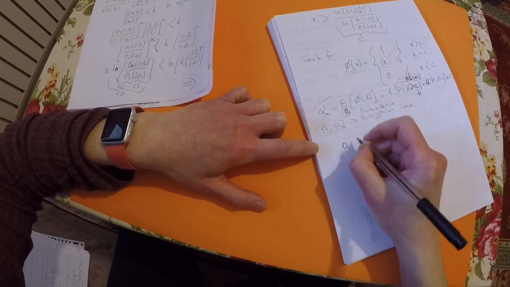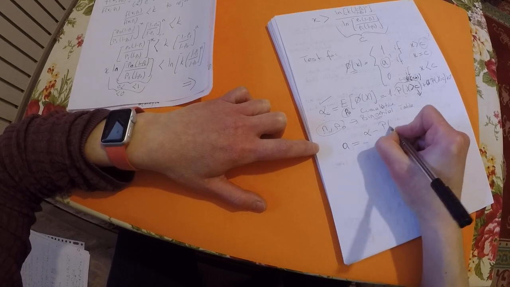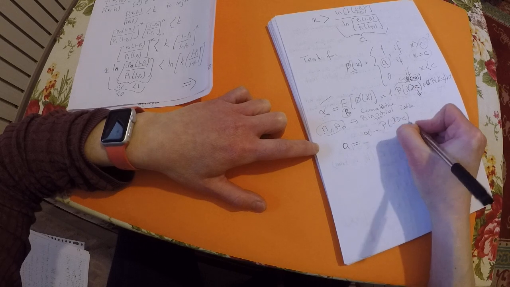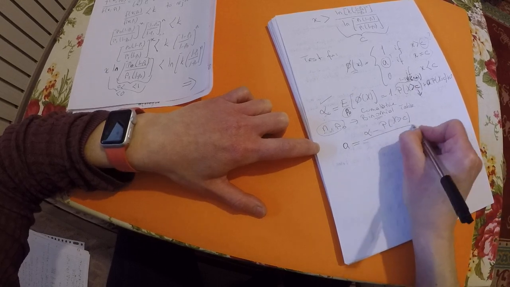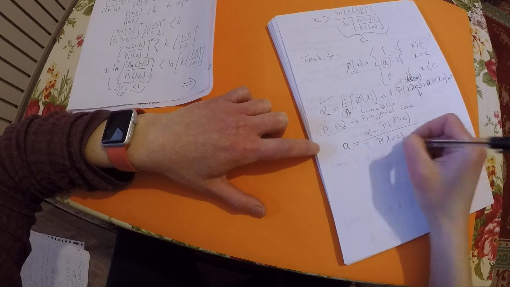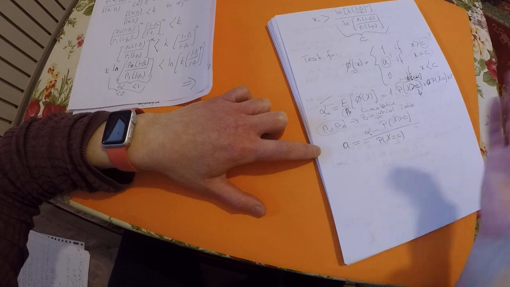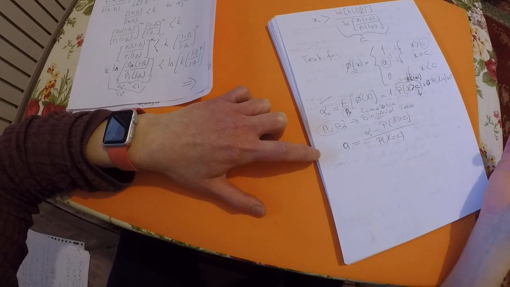How can we do that? a equals alpha minus the probability that x is greater than c, divided by the probability that x equals c. We already found the value of c. Alpha is known, and the probability that x equals c is known. So after that, we can find the success probability of another randomized experiment.